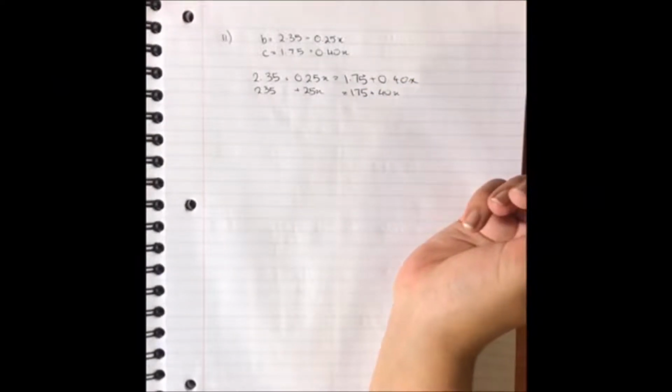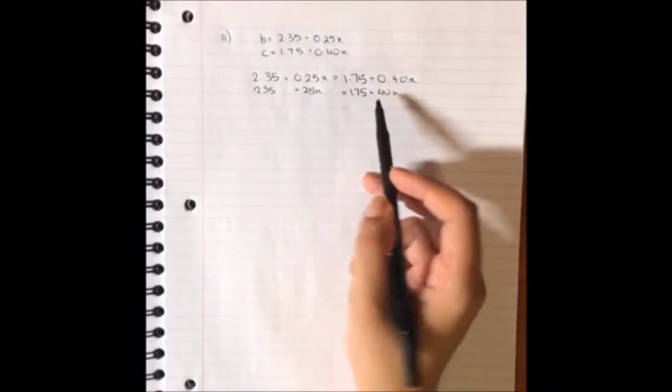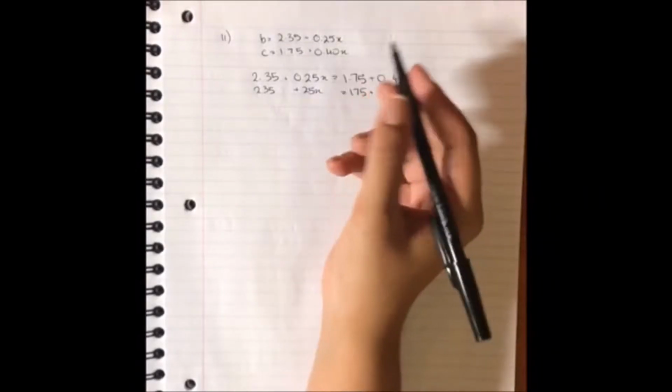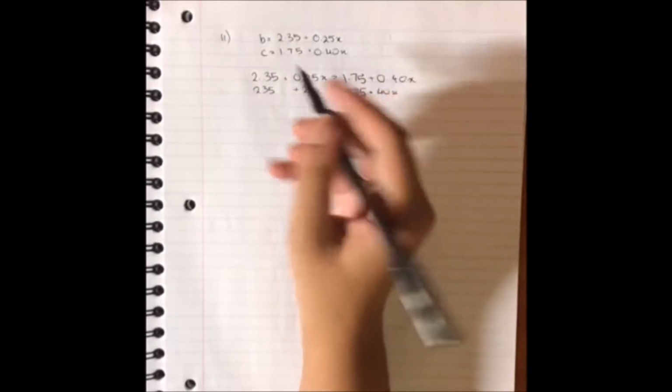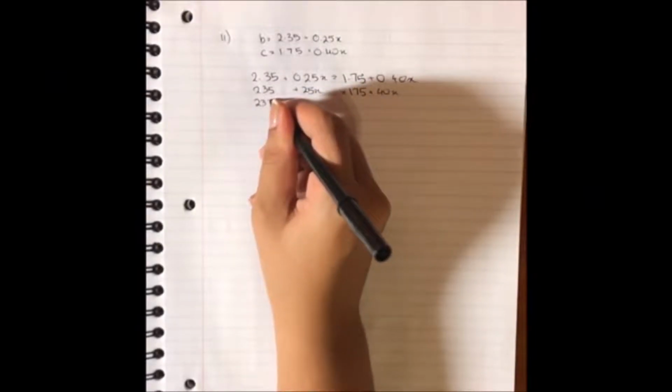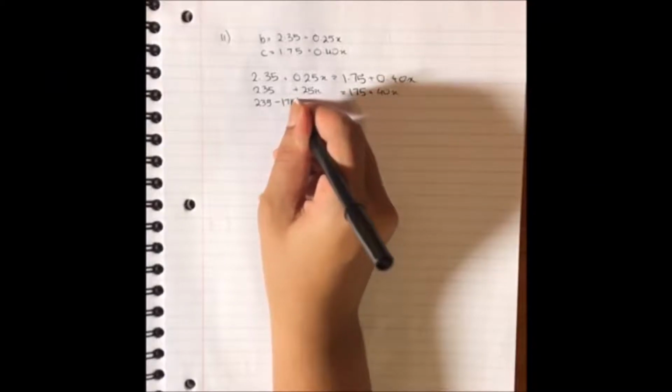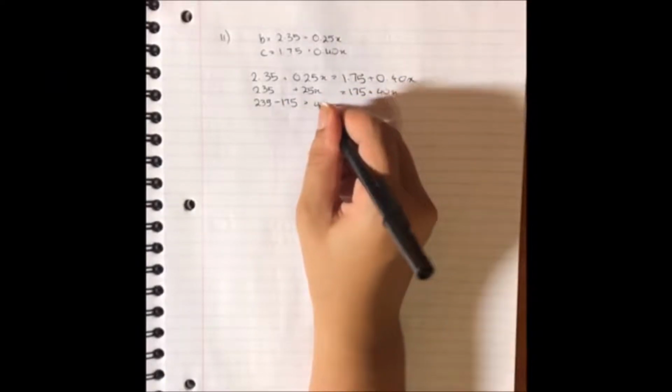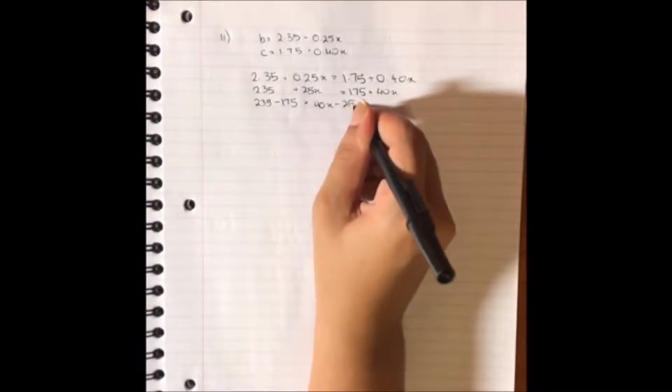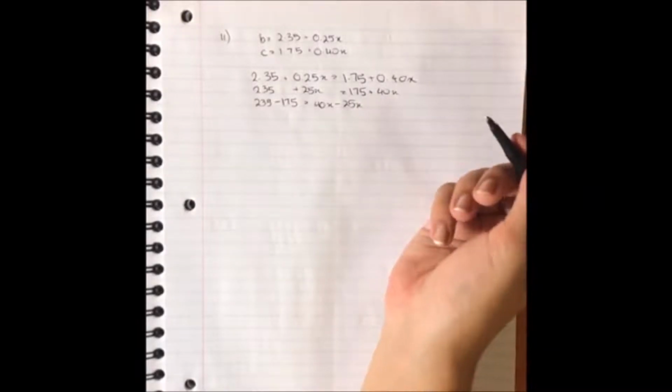And it seems like I can divide everything by 5. Actually, I'm going to group the values together first. So I'm going to subtract 175 from both sides. So 235 minus 175 is equal to 40x minus 25x if I subtract 25x from both sides.